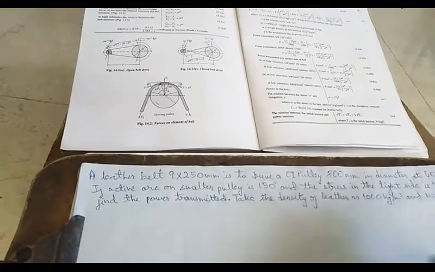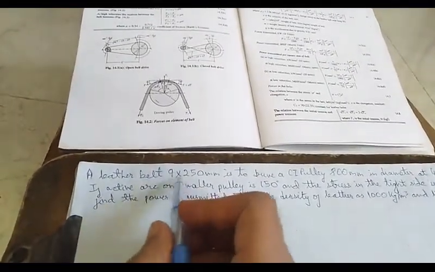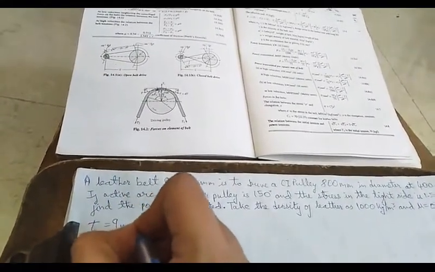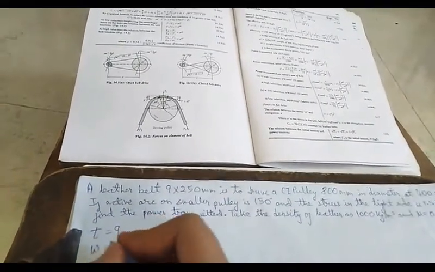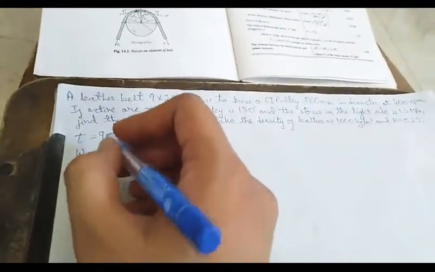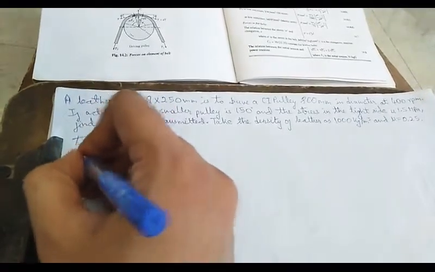friction as 0.25. So here they have given leather belt. This is the dimension of belt. The thickness is 9. Thickness is 9 and 250 mm is width. Width we shall take it as W. Width we shall take it as B also. We shall take it as B.